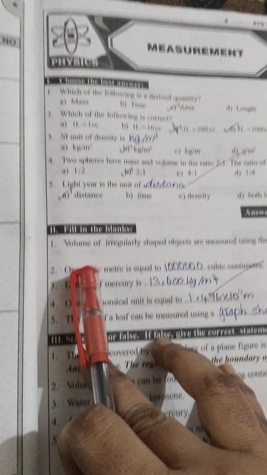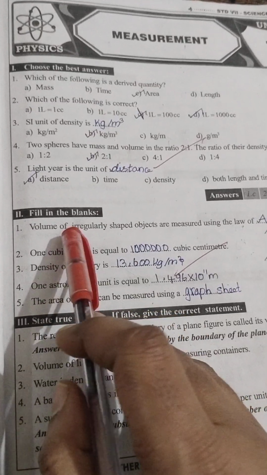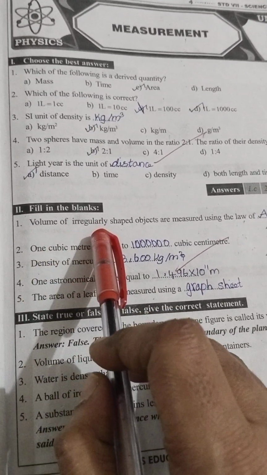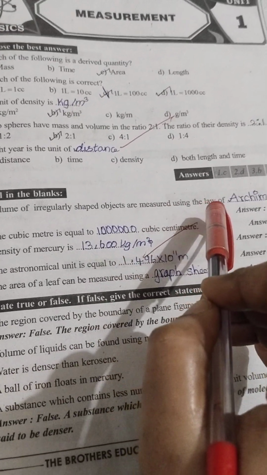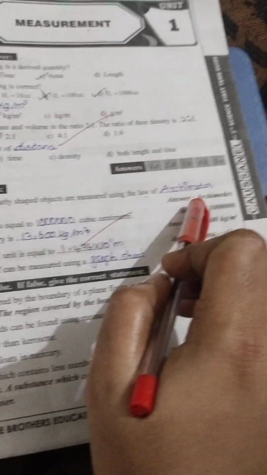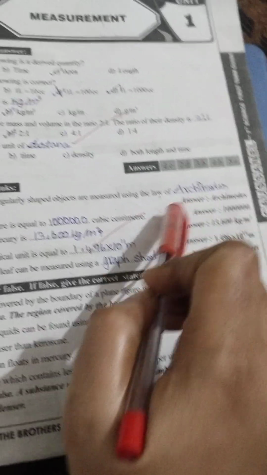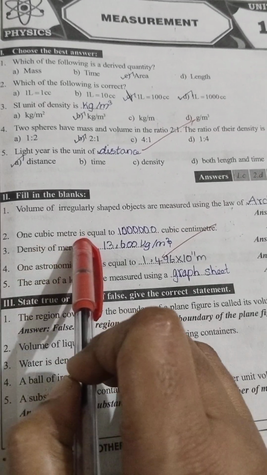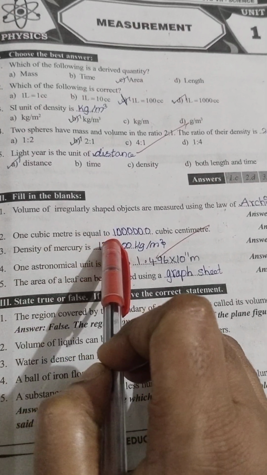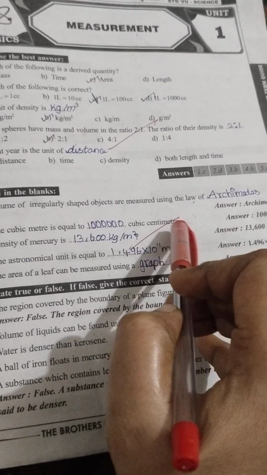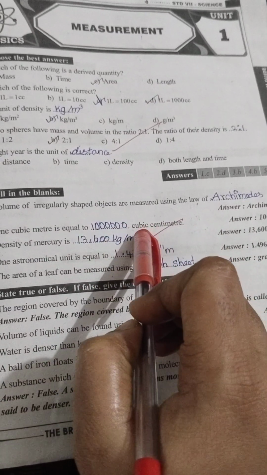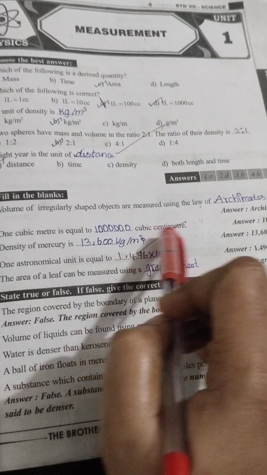இப்போ next second exercise, fill in the blanks. Volume of irregularly shaped objects are measured using the law of Archimedes. Next, 1 cubic meter is equal to 10 lakh cubic centimeter. அதான் சொன்னேனே, cc வந்துட்டு cubic centimeter.